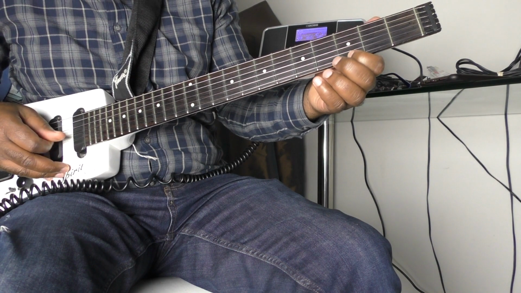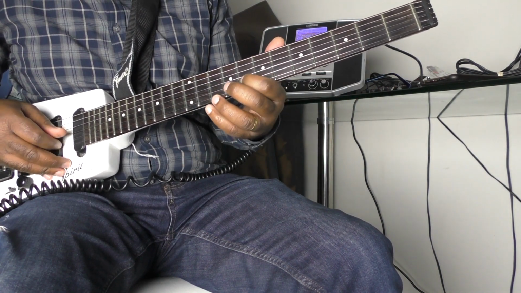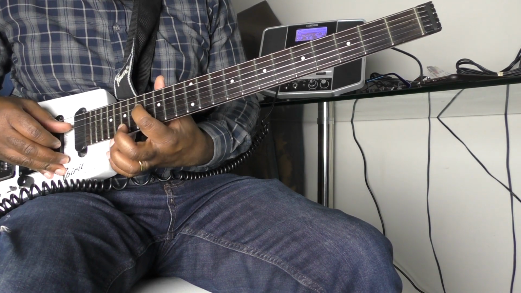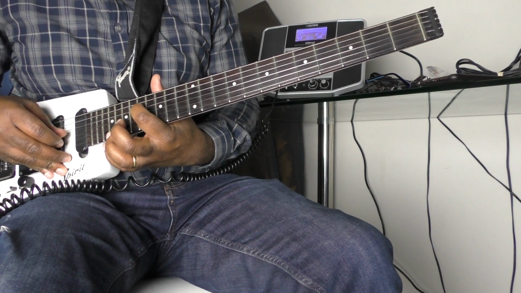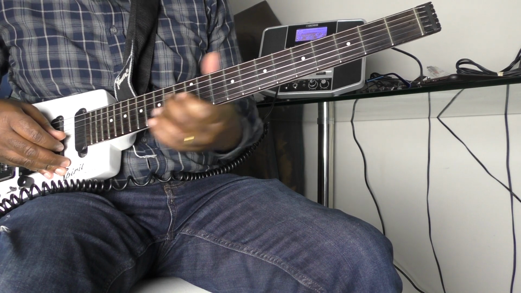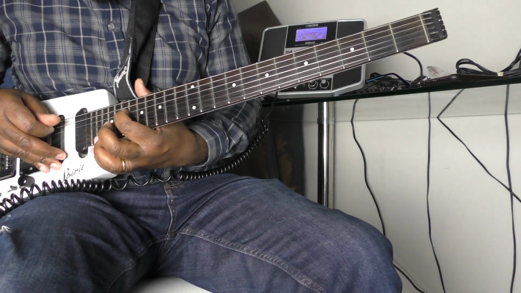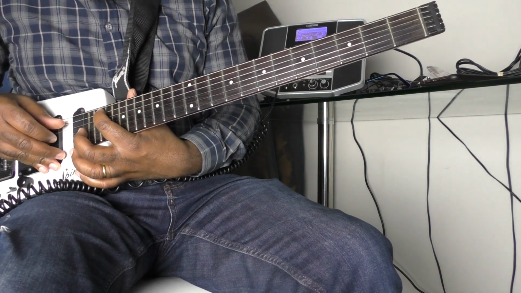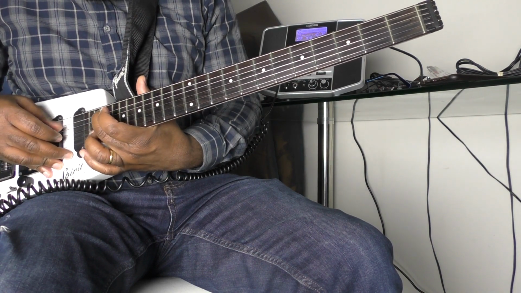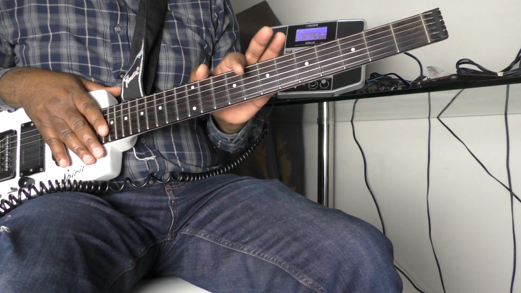It's the same as this one. Okay, so you go to the next G, 1, 2, 3, 4, 5, 6. So it's right here. So the next G, 1, 2, 3, 4, 5, 6. Same as this one. So those are the unisons.